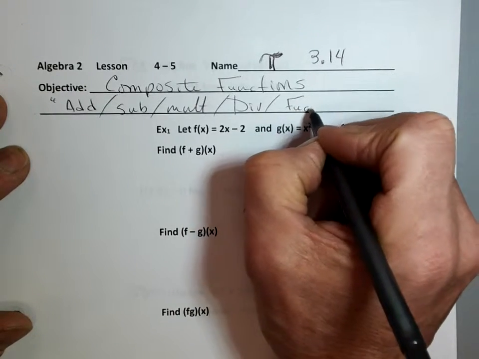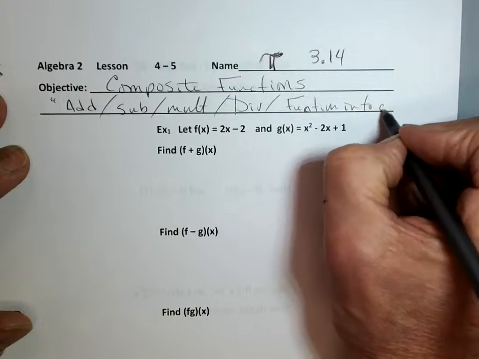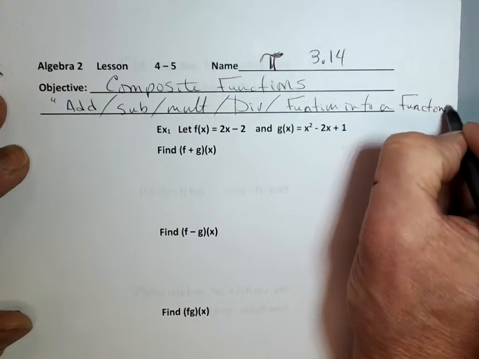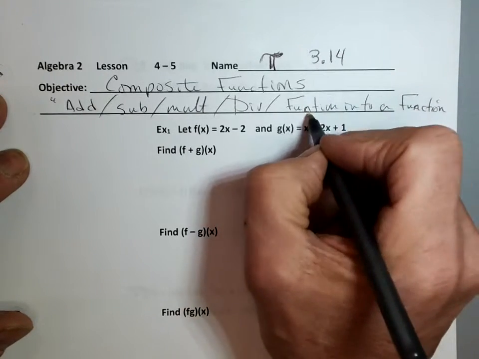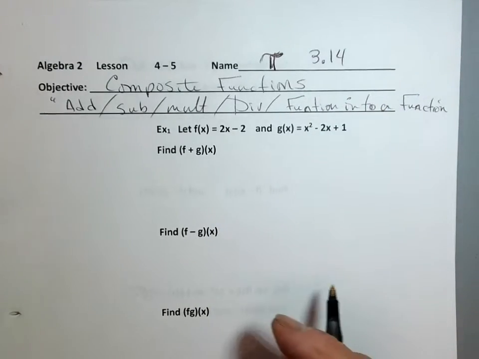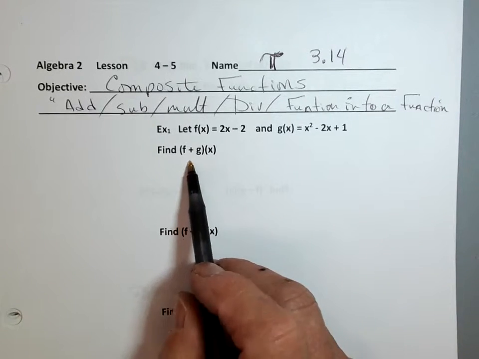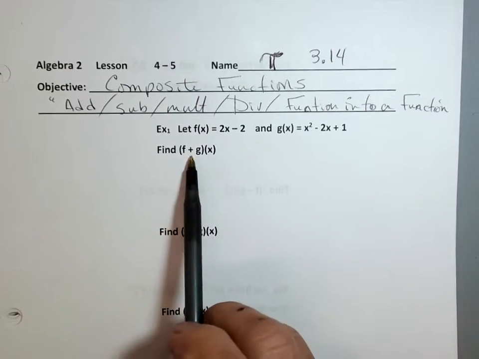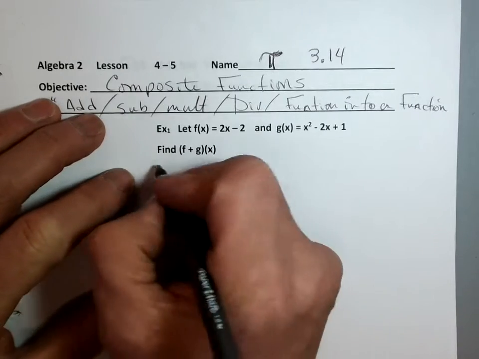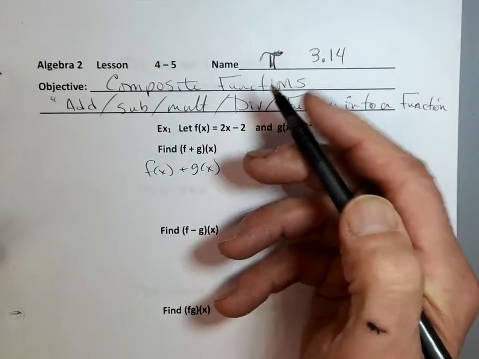Function into a function. And that's the new part. Sorry, it's so sloppy, you guys. We're going to put a function into a function. All right, so part of it is what they're asking, and it's actually pretty easy, but some books like to write this in this really weird form. So it really is just saying this. It really is saying take f of x plus g of x, but it's just written in an odd way.